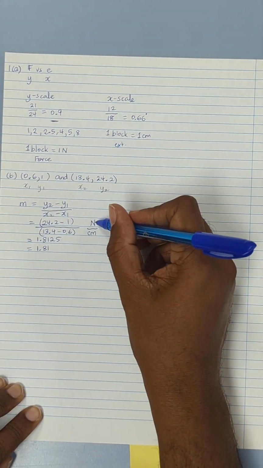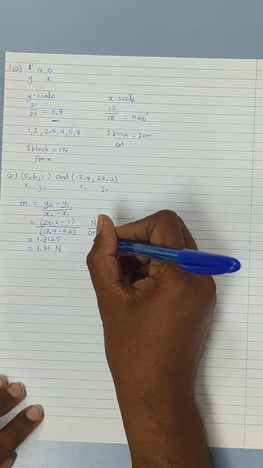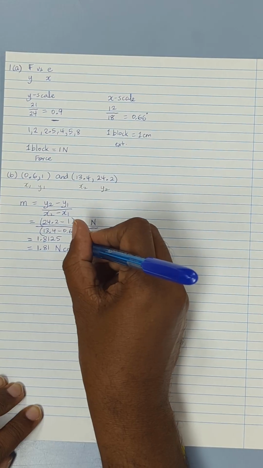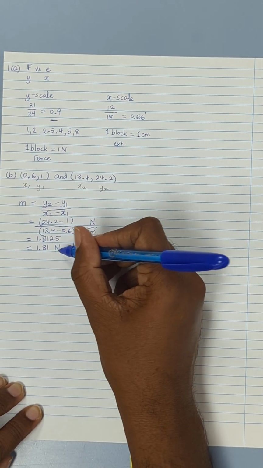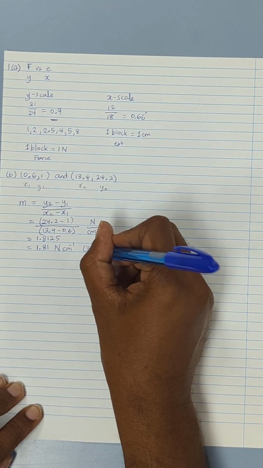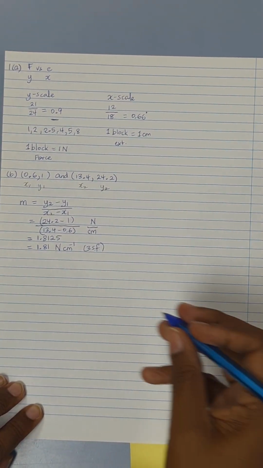And the unit now, the newtons remains as is. But because the cm was underneath, when it comes on top, the power will change to cm minus 1. So-called newtons per cm. And this, of course, is measured to 3 significant figures, right? And that's your calculation for your gradient.